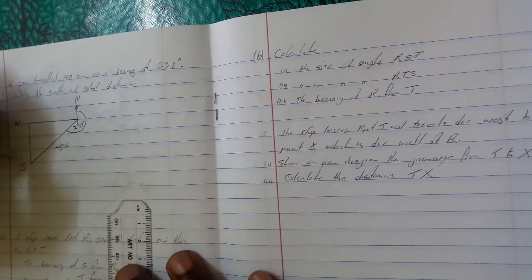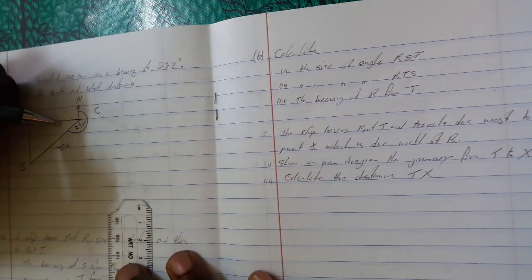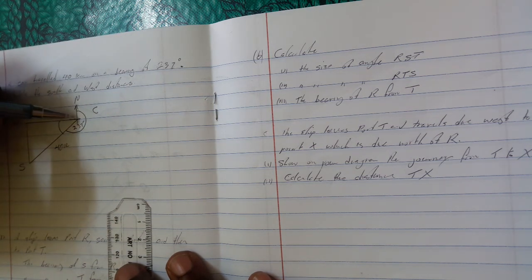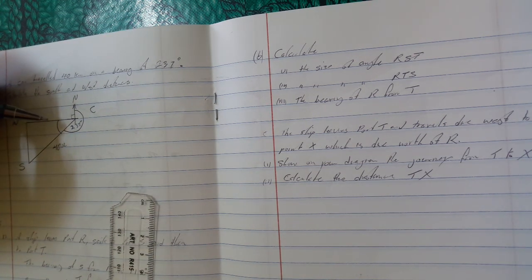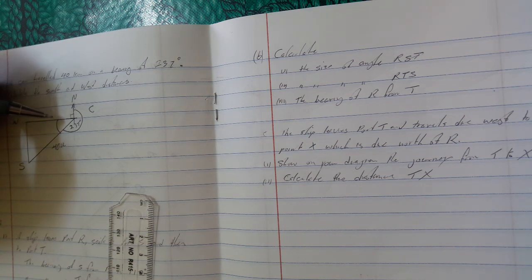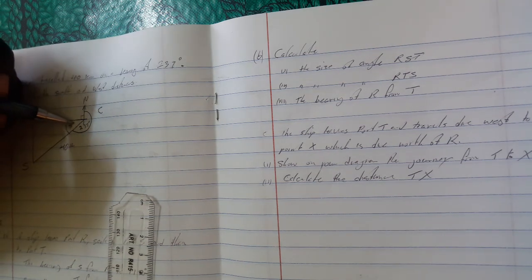This here. Let's call this S and let's call this the car. What is the angle in here? If up to here is 270, this is 90 there. Then to get the angle in there will be 270 minus that 237. And that will be 33 degrees.